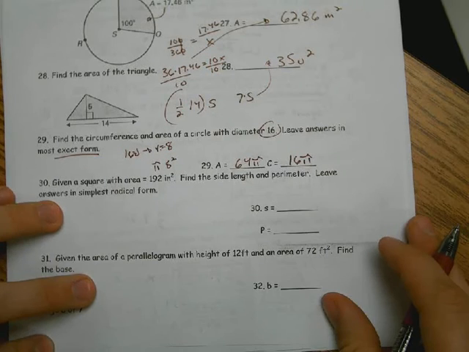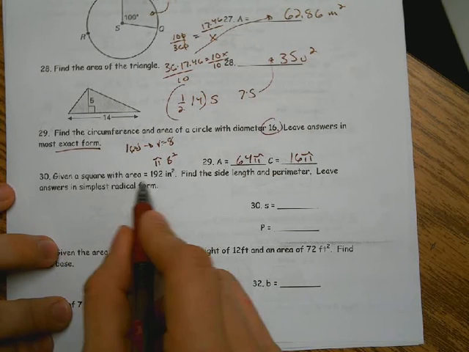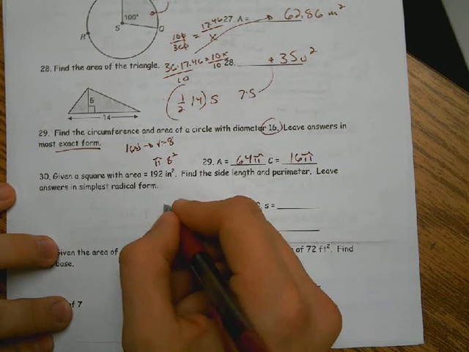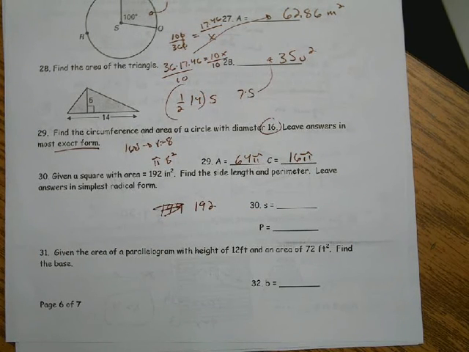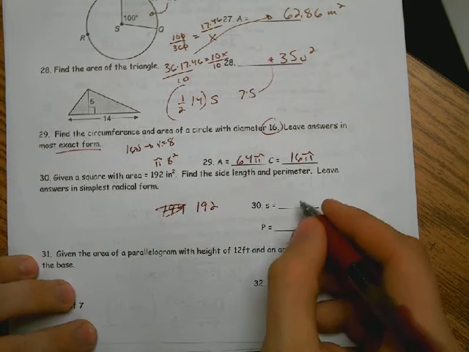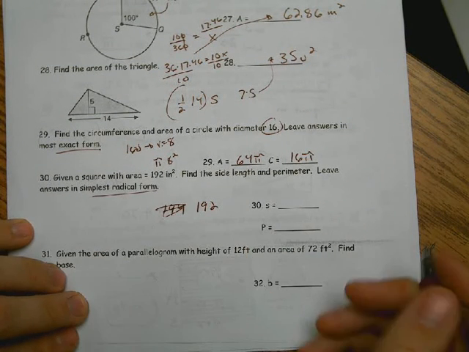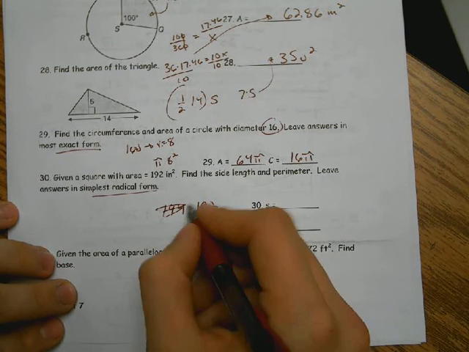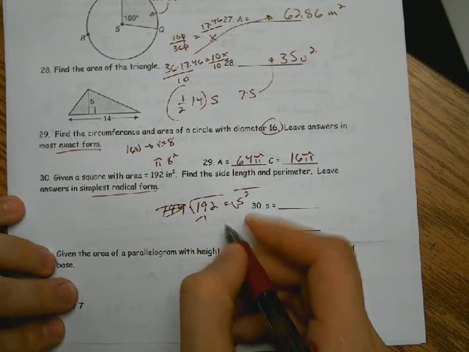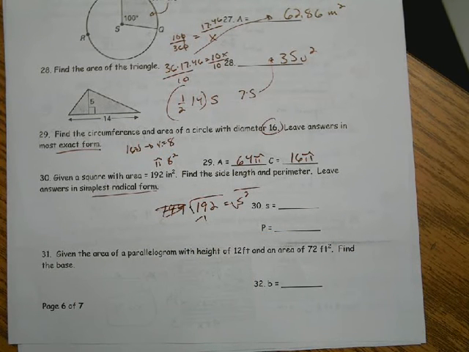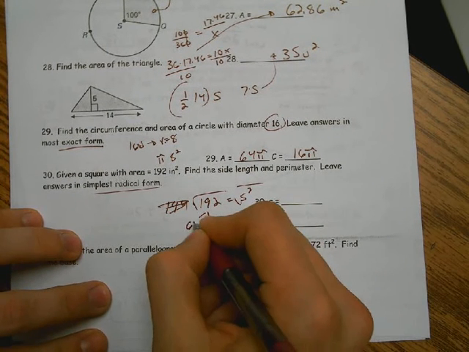We've got a square with an area of 192. Find the side length and the perimeter. Let's take 192 and square root that. That's gross. Simplest radical form. Terrible. Side squared, so we take the square root of both sides. We're going to break this down. Well, does 36 go into 192? 192 divided by 36, nope. Let's just try 2. 192 divided by 2 is 96. Maybe 64. Yeah, 64 times 3 is 192.